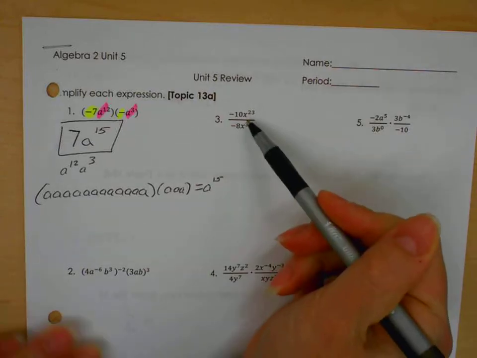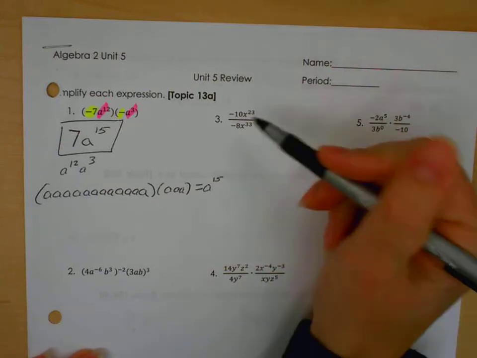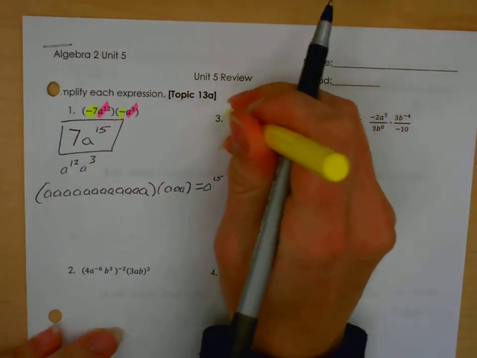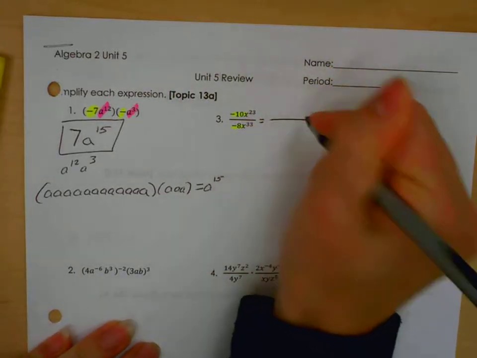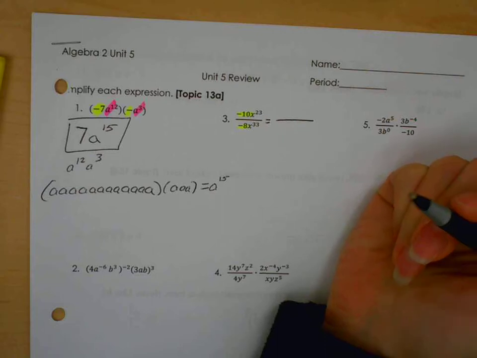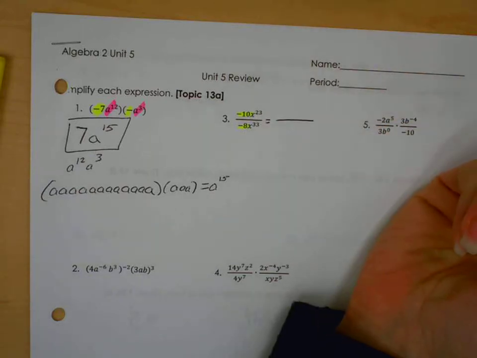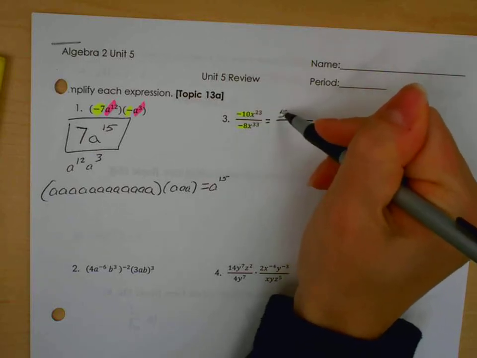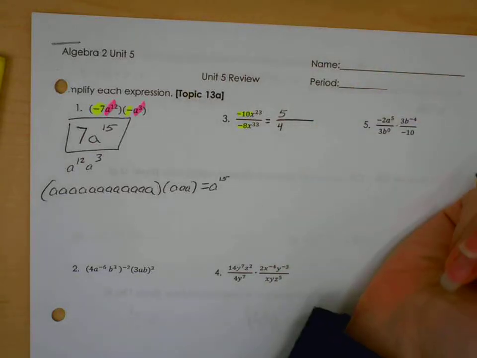All right, next question. Again, I'm going to do my number part and my number part. So my number part here is -10 over -8. So I can reduce that as a fraction. First, negative by negative is a positive, so I know it's going to be positive. And both of these are even, so I can divide both of these by 2. So 10 divided by 2 is 5, and 8 divided by 2 is 4. So that simplifies my number part.